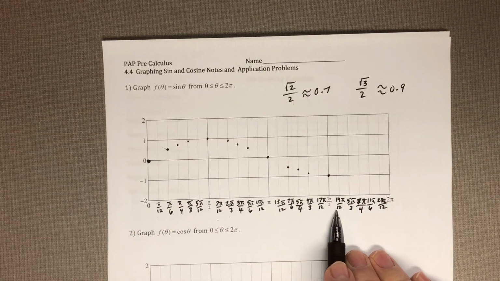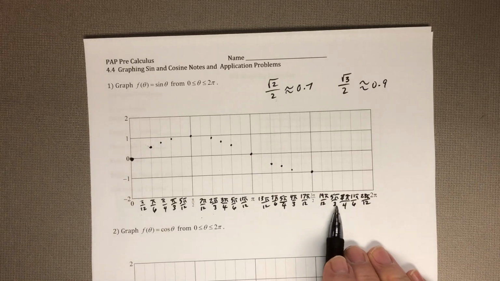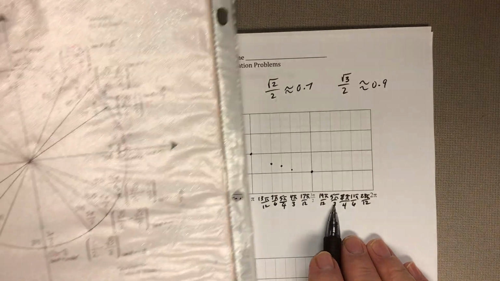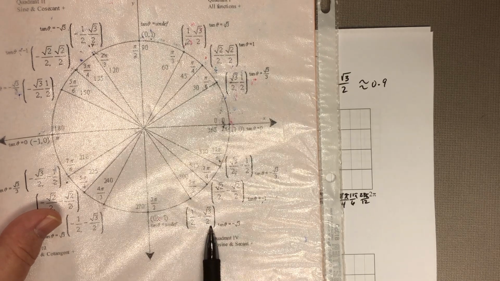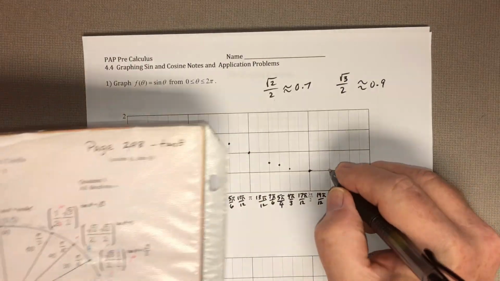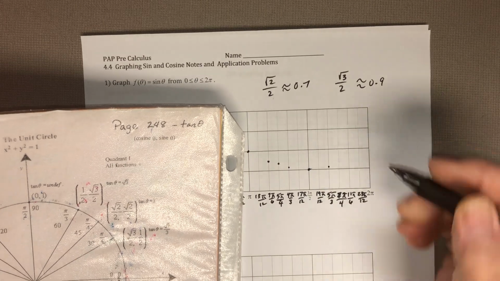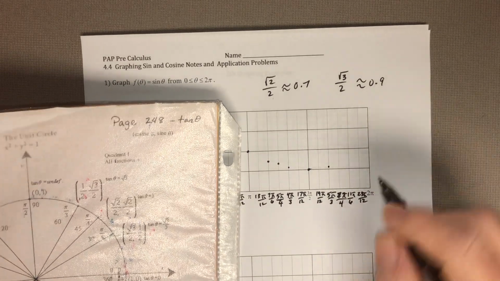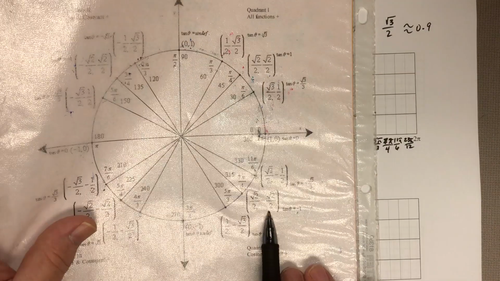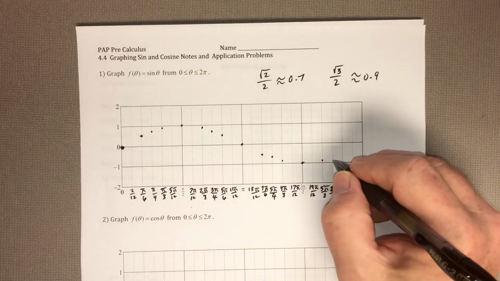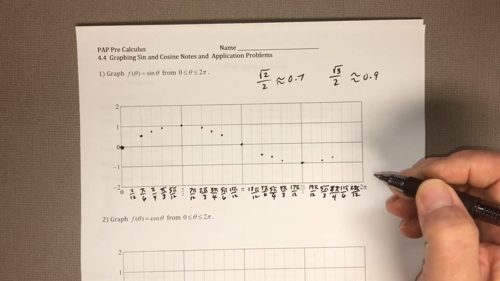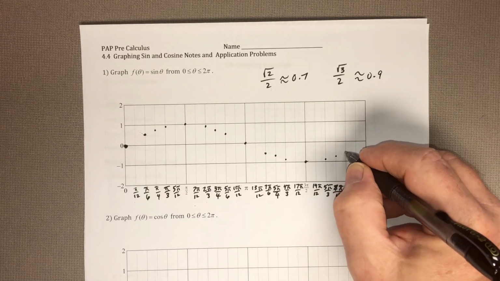19 pi over 12 is not on your unit circle, so we'll go to 5 pi over 3. The sine of 5 pi over 3 is negative 0.9, so that's negative 0.9. And 7 pi over 4, the sine is negative square root 2 over 2, which is about negative 0.7. And then 11 pi over 6 is negative 1/2.